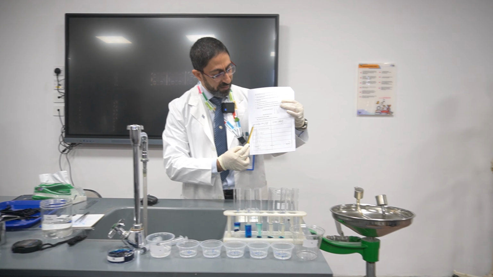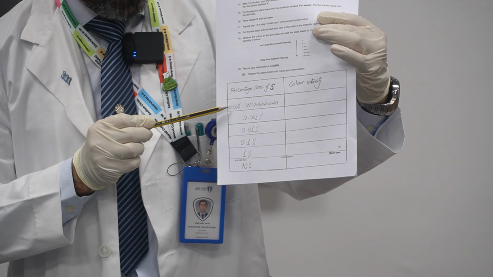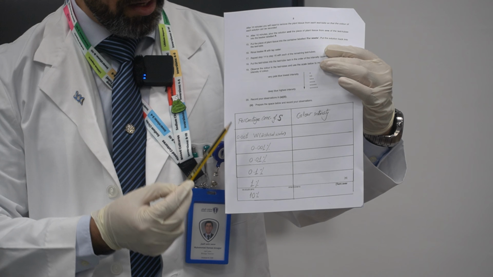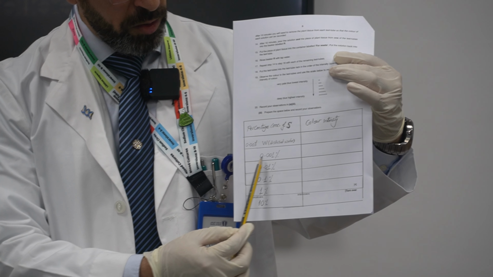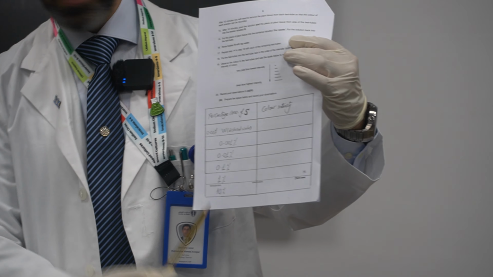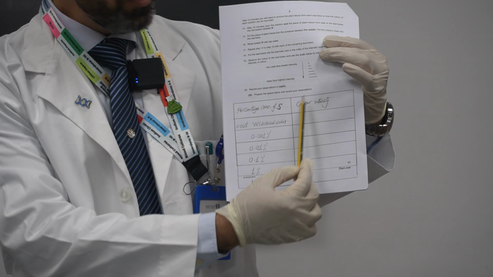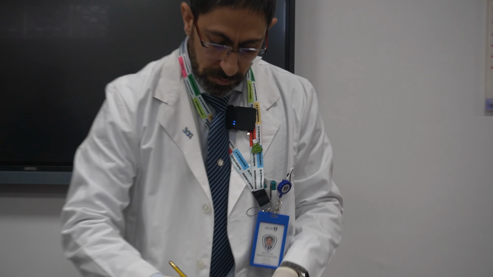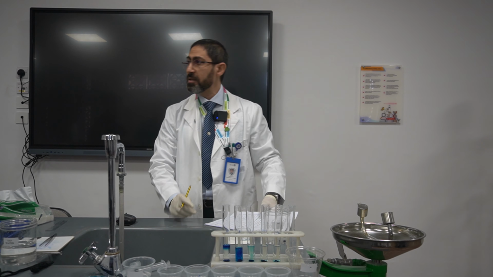So in order to perfectly record your results, you need to make a table. In the first heading you have the percentage concentration of the sodium chloride. The first one is distilled water, labeled W, and it is 0 percent. Afterwards, 0.001, 0.01, 0.1, 1, and 10. And here you have the second heading, the color intensity. So the first one is plus.